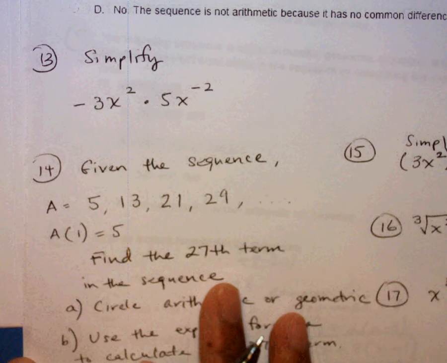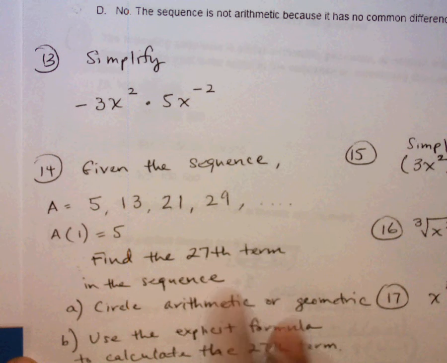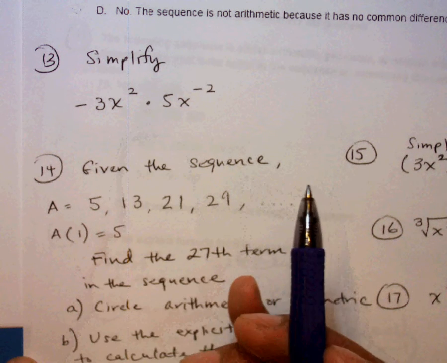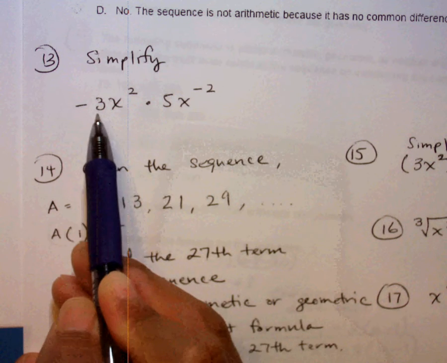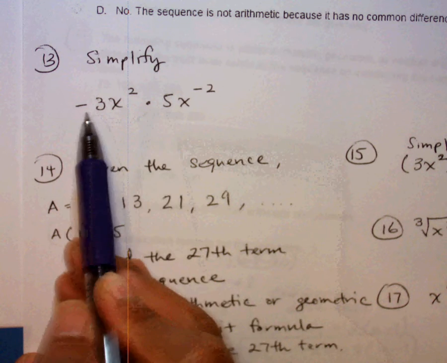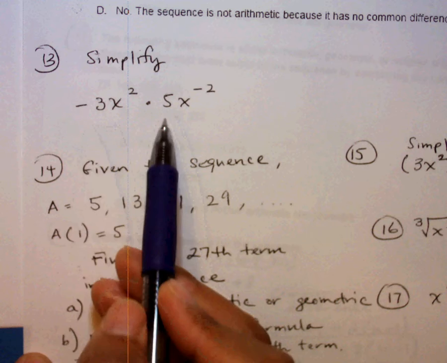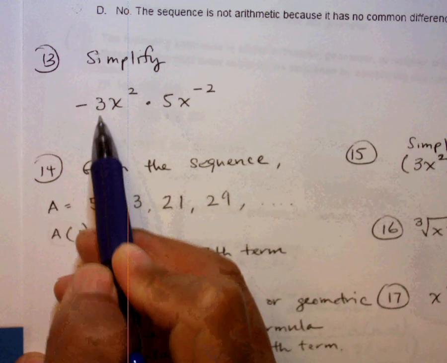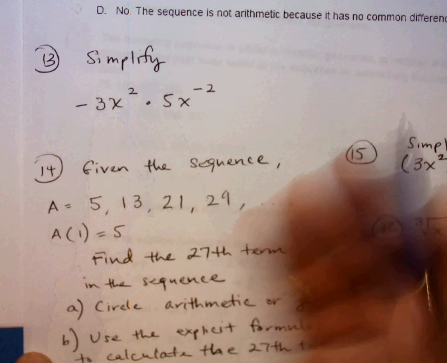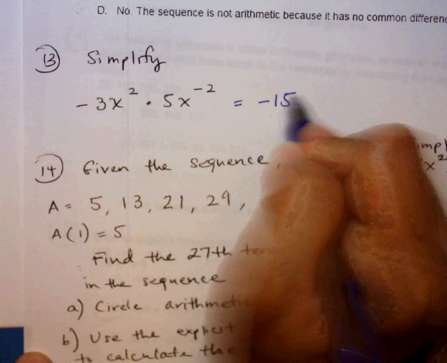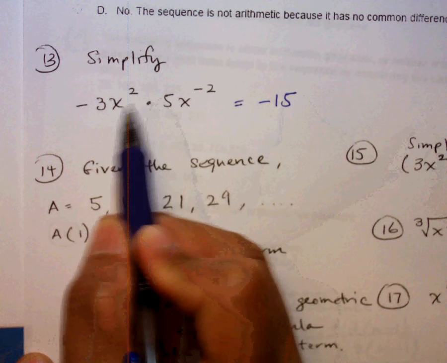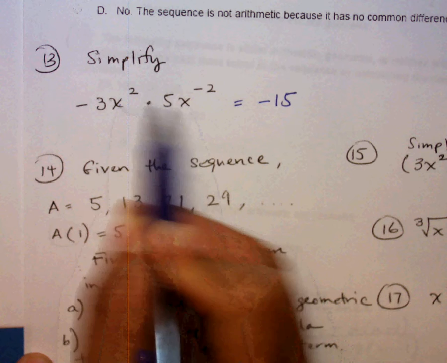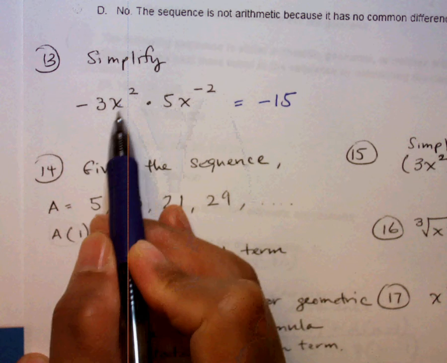Okay, so let's move on to a couple more. I'm just going to do 13 here because there's some confusion about when you multiply. Coefficients are the numbers next to variables, and you multiply them together. So negative 3 times 5 is negative 15.